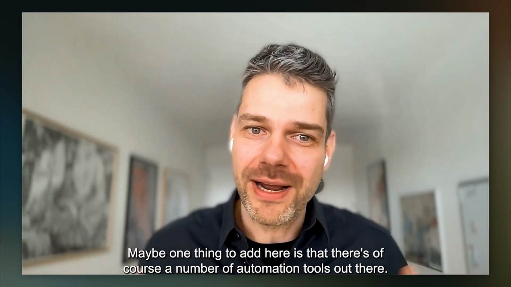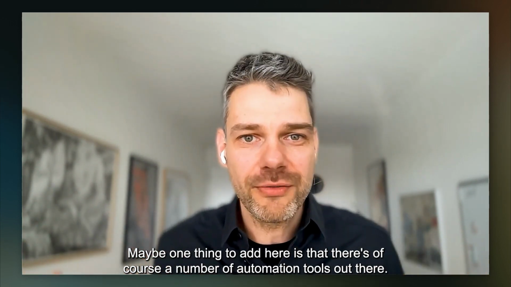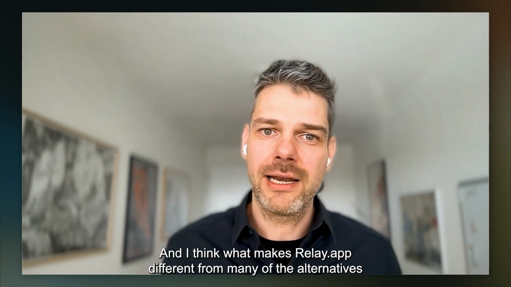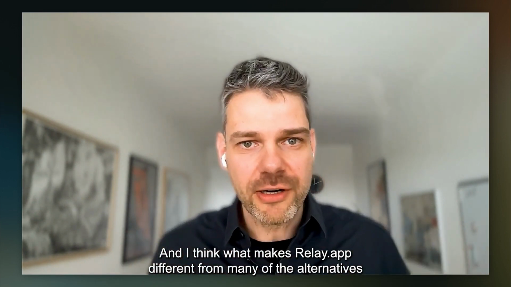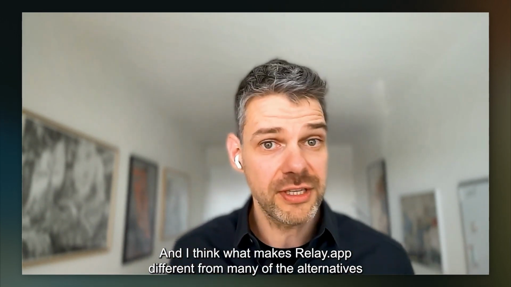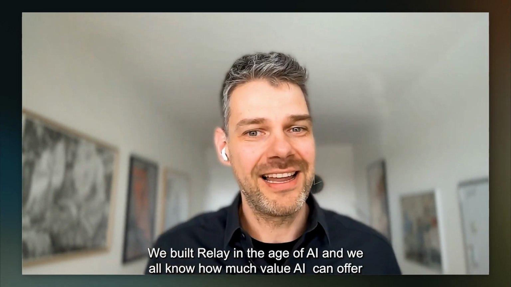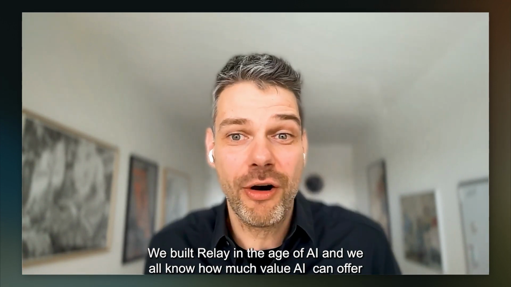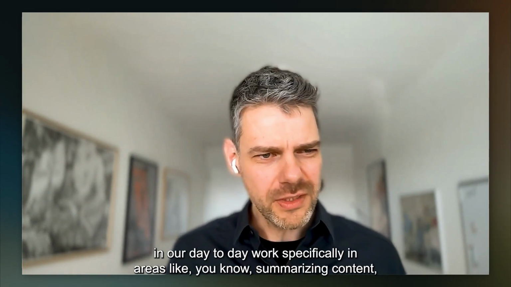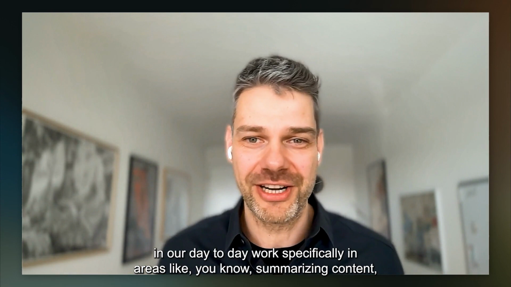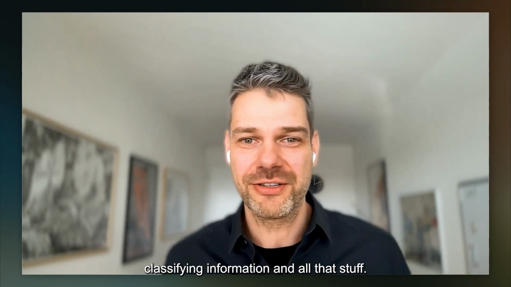Maybe one thing to add here is that there's of course a number of automation tools out there. And I think what makes Relay.app different from many of the alternatives out there, there's two key things. So firstly, we built Relay in the age of AI. And we all know how much value AI can offer in our day-to-day work, specifically in areas like summarizing content, classifying information and all that stuff.